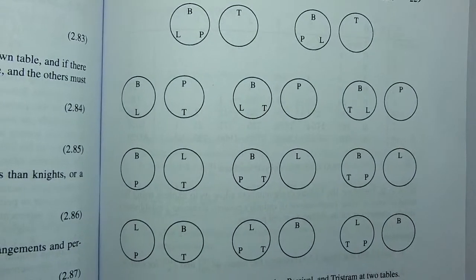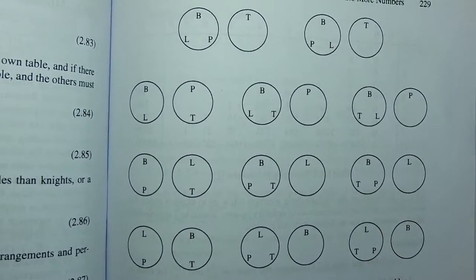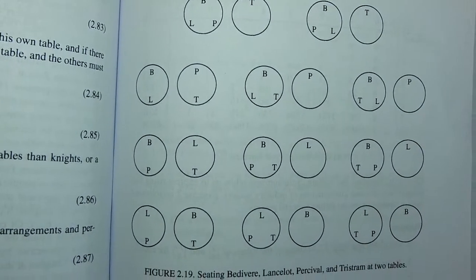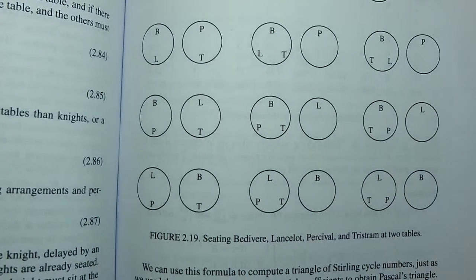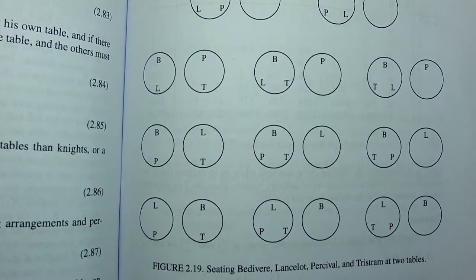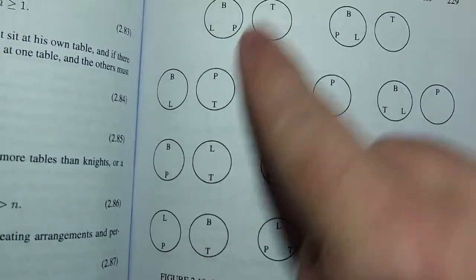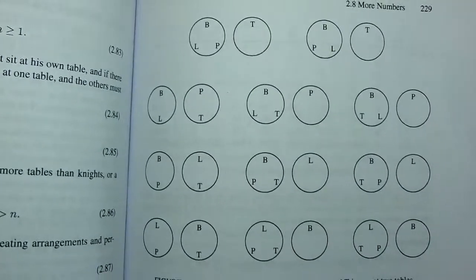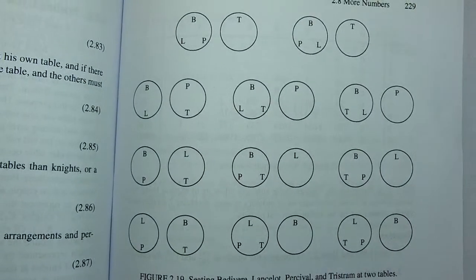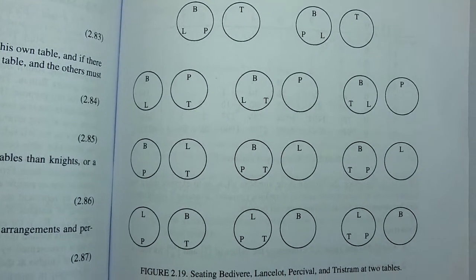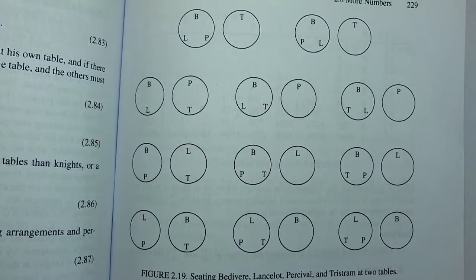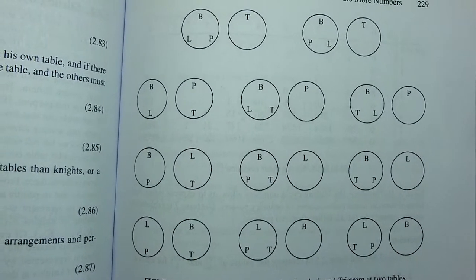So this is an arrangement of the 4 knights, Bedivere, Percival, Lancelot, and Tristram. So Tristram, Bedivere, Lancelot, and Percival arranged at 2 tables. Here you go, such that no tables are empty. There's the 11 possible configurations. That's all of them.